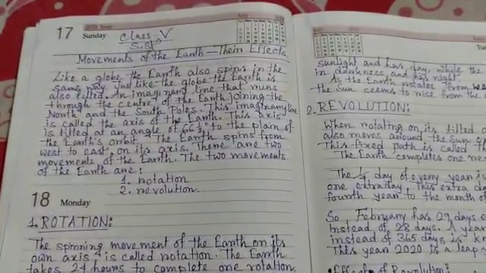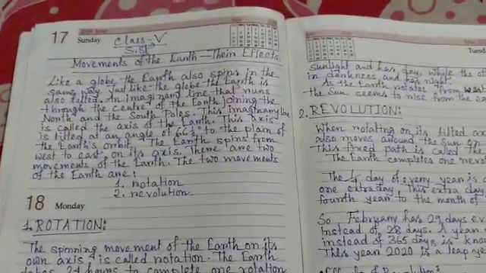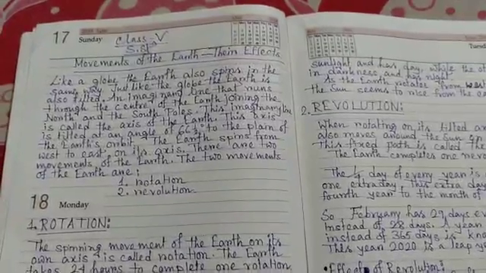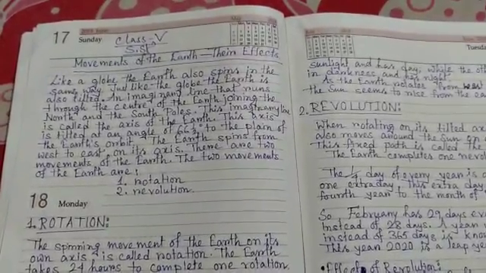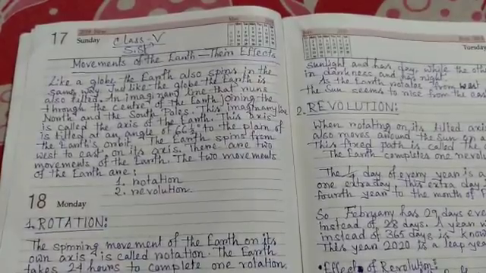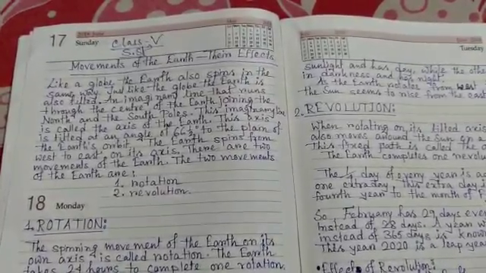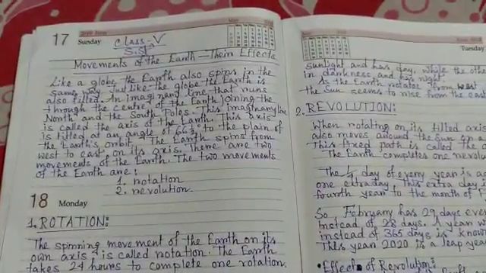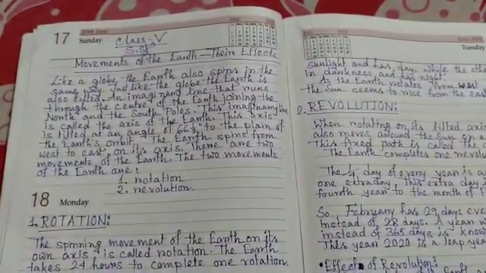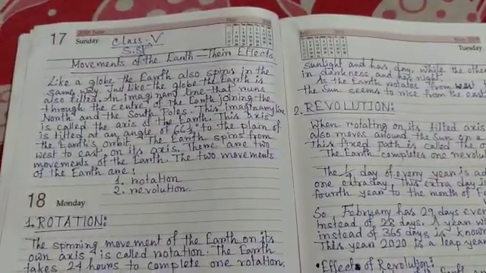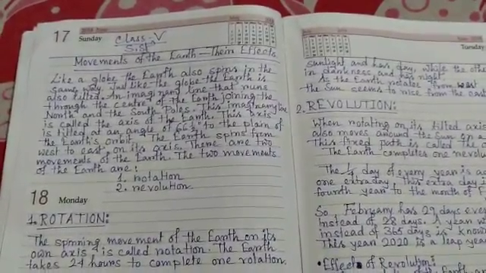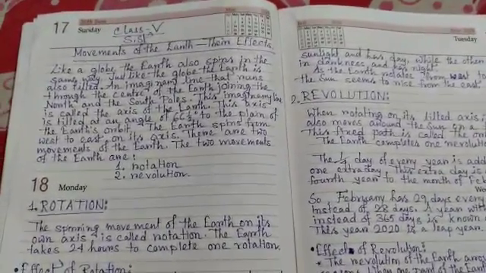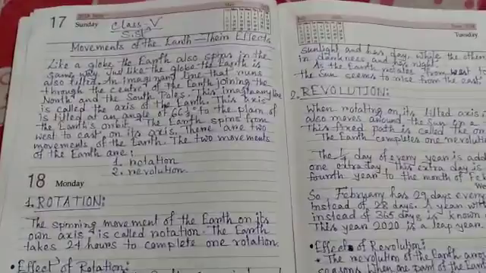So what did we read? We read that there is an imaginary line that runs through the center of the earth that joins the North Pole and the South Pole, and this imaginary line is called the axis of the earth. This axis is also tilted at an angle of 66.5 degrees to the plane of the earth's orbit, and the earth spins from west to east on its own axis. And there are two movements of the earth: number 1 rotation and number 2 revolution.